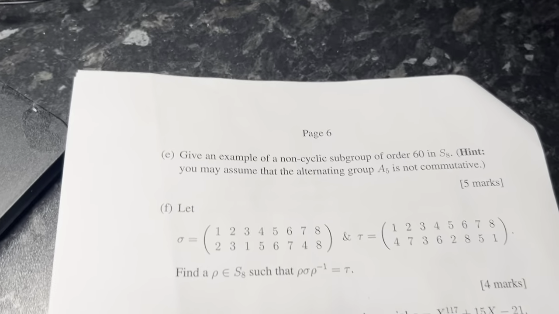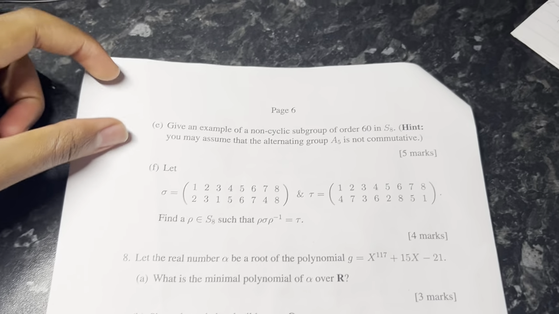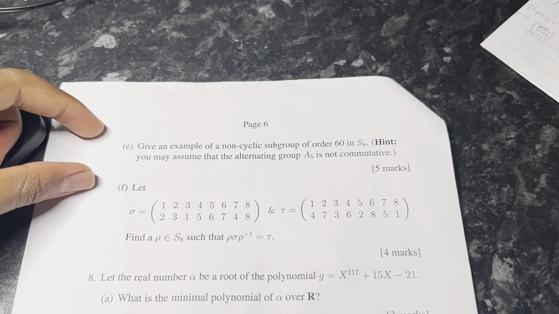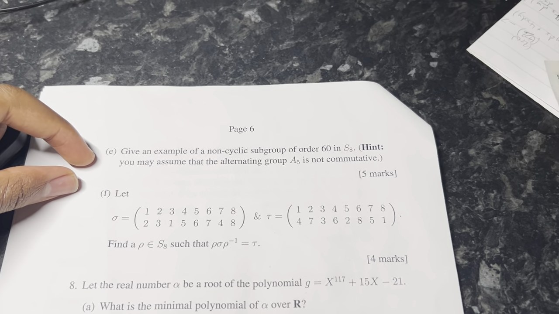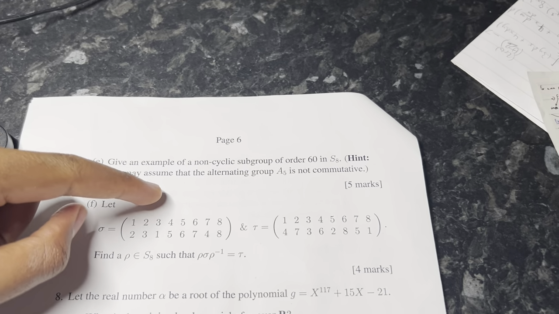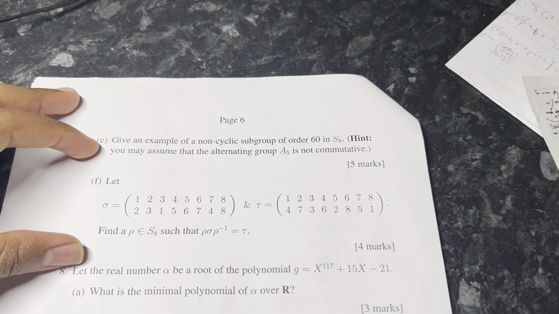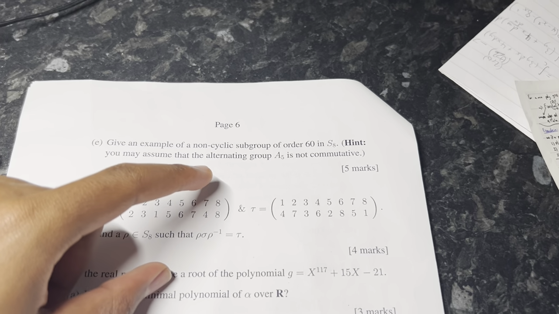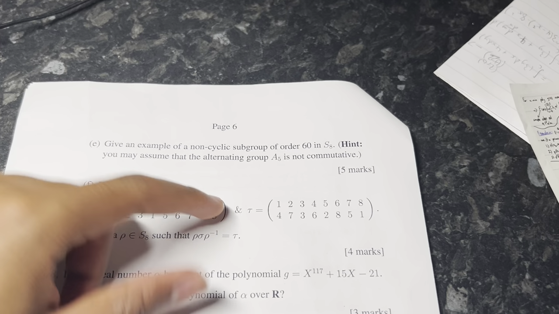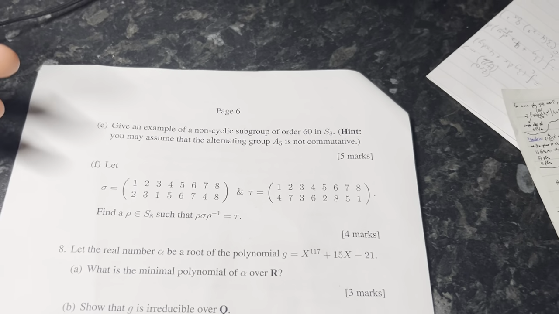The last part of question 7 is last two parts. Give an example of a non-cyclic subgroup of order 60 in S8. You may assume that the alternating group A5 is not commutative. Honestly, could not tell you what the non-commutativity of A5 has to do with S8. Who knows?